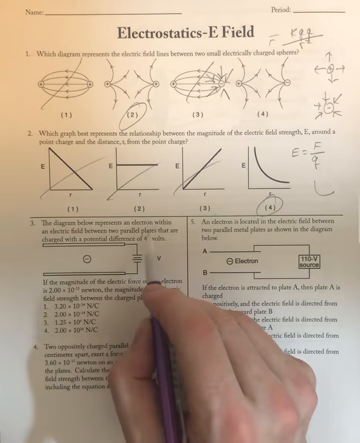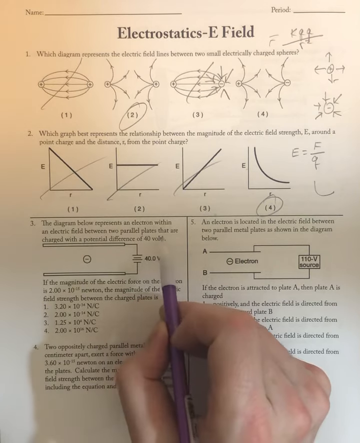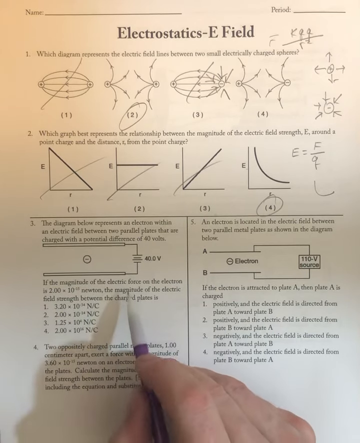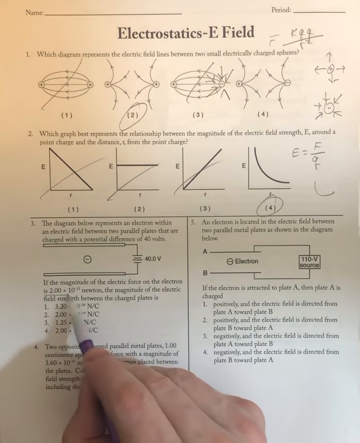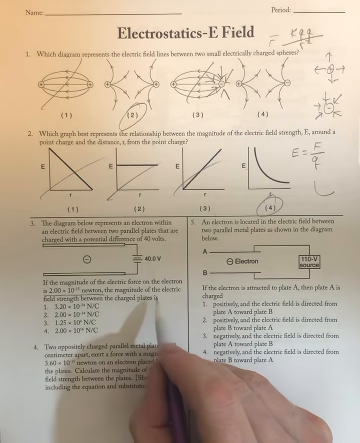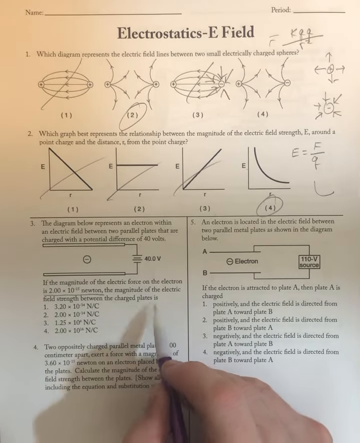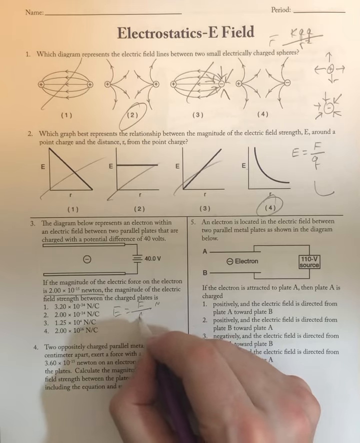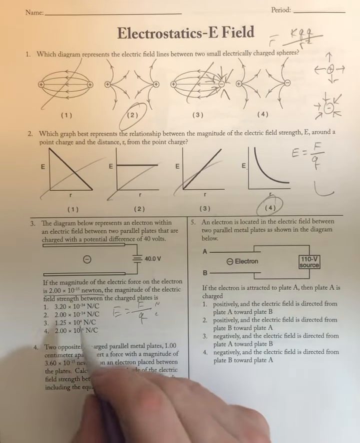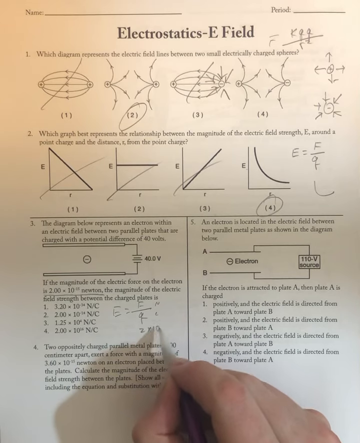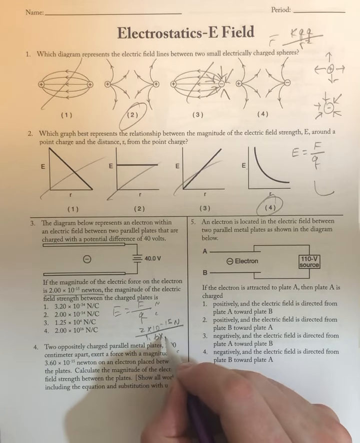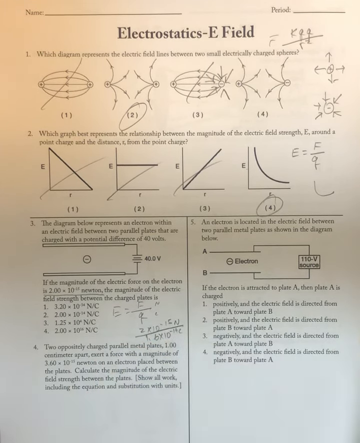A diagram below represents an electron within an electric field between two parallel plates that are charged with a potential difference of 40 volts. If the magnitude of the electric force on the electrons is 2 times 10 to the negative 15 newtons, the magnitude of the electric field strength between the charged plates is, remember this is E equals F, which is newtons, divided by Q, which is coulombs. So I have 2 times 10 to the negative 15 newtons. It's an electron. We know the fundamental charge is 1.6 times 10 to the negative 19 coulombs. And they gave us the equation, newtons divided by coulombs.